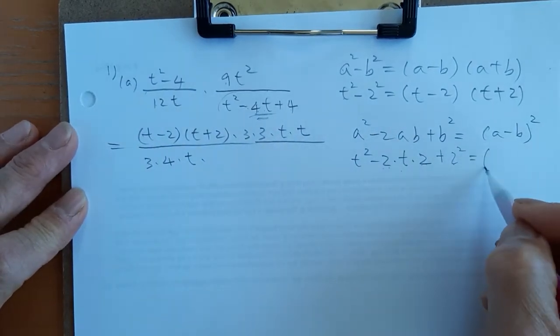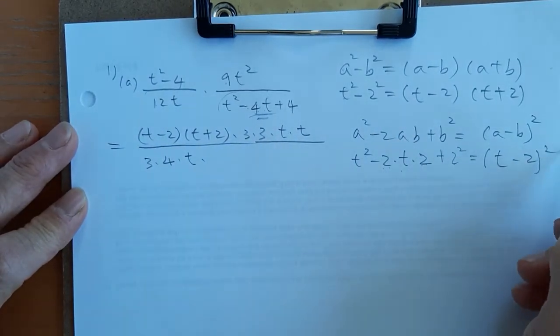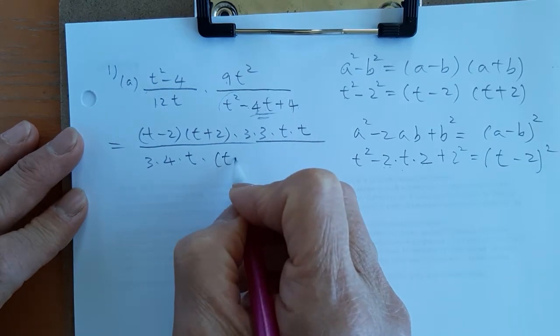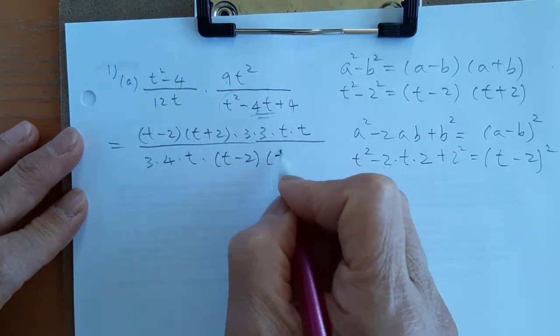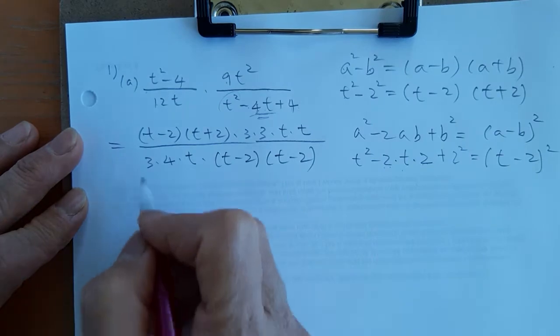So it factors as (t minus 2) squared, which is (t minus 2) times (t minus 2).